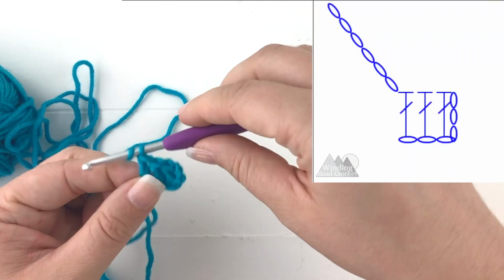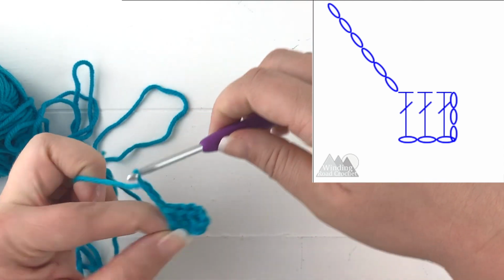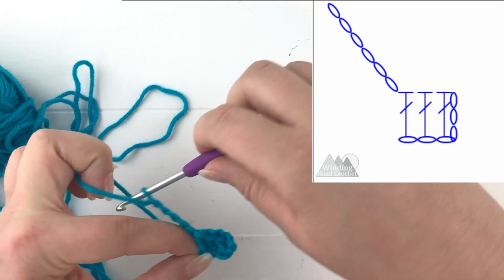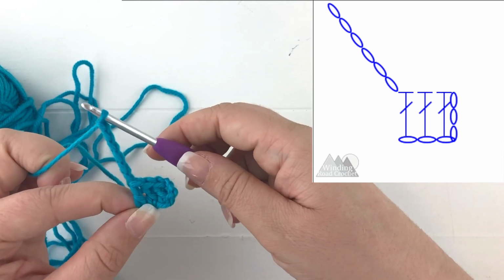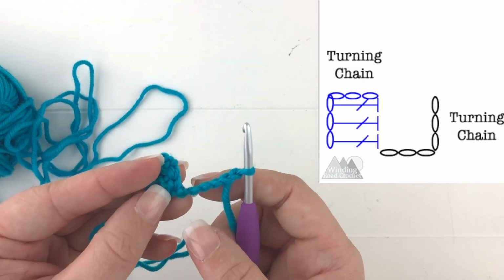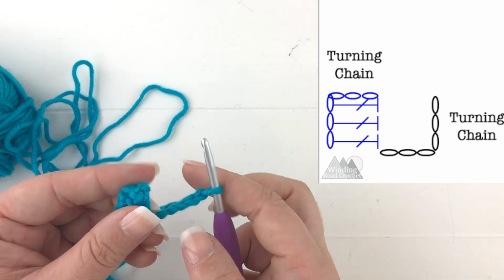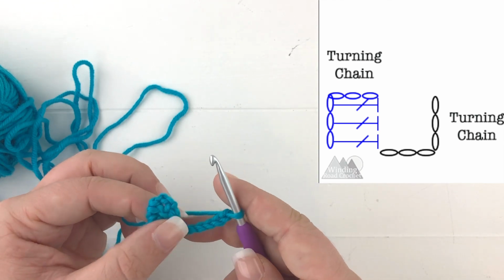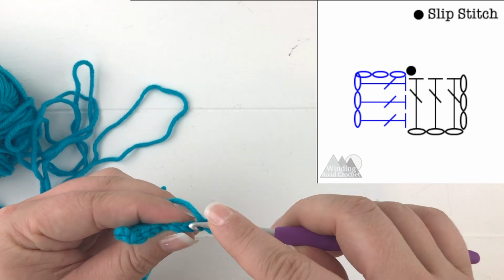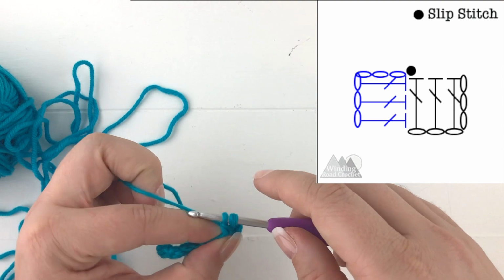So to add another square to our piece of work, once again we are going to chain 6. Anytime you chain 6 at the beginning of the row, it will be an increase. There's our 6th chain. We're going to turn our work, and once again you're going to see how the first 3 that we chained are going to act as part of the foundation chain, and then the next 3 are going to act as our turning chain. So again, we will go ahead and we do 3 double crochet into the 4th, 5th, and 6th chain from our hook.